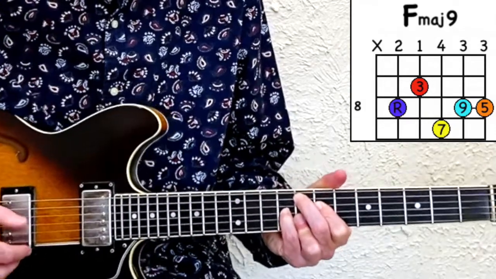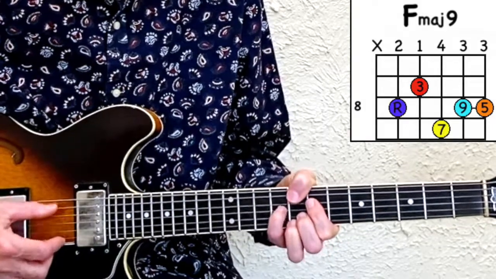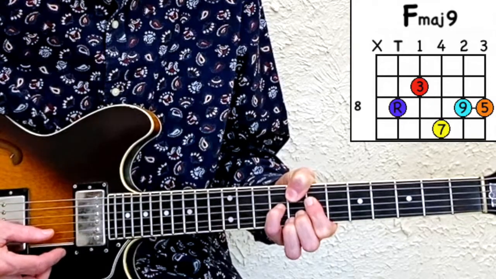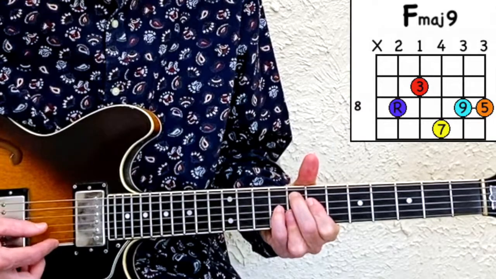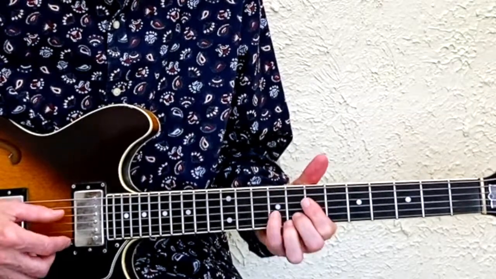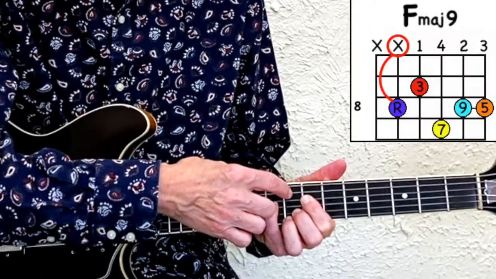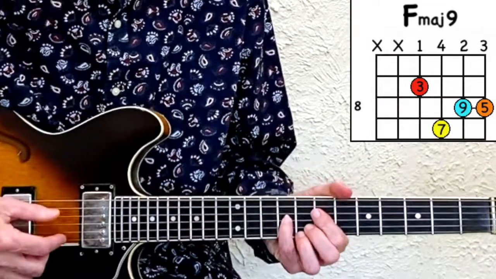So there's a couple other things that could be done. You could finger it like this and use your thumb for the root. Either way. And when all else fails, just play it without the root. In which case, that looks like an A minor 7 with F.